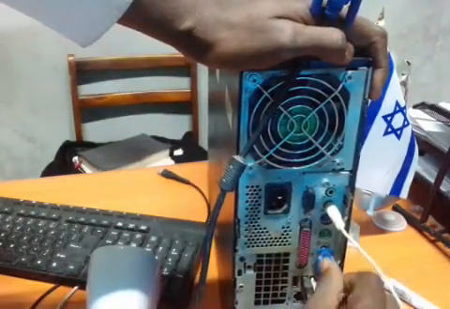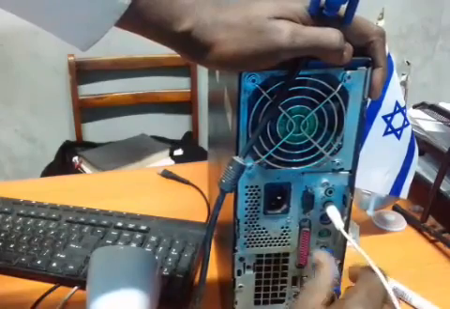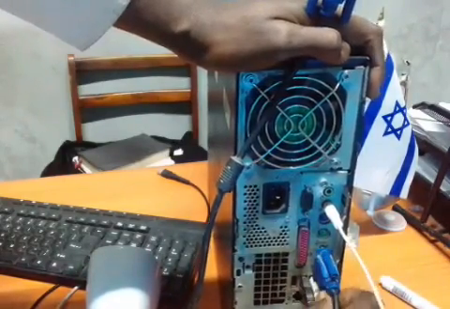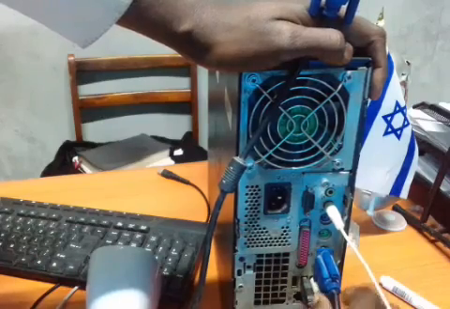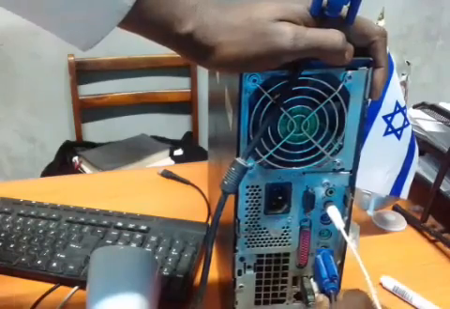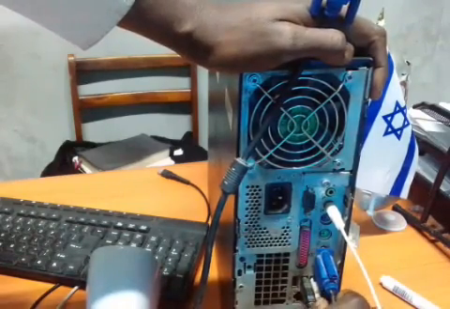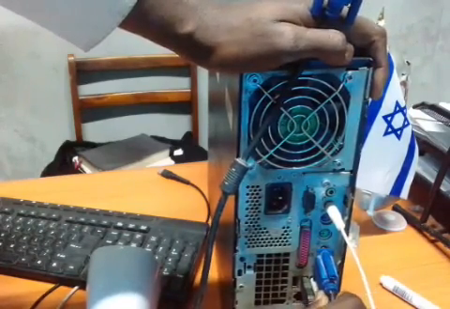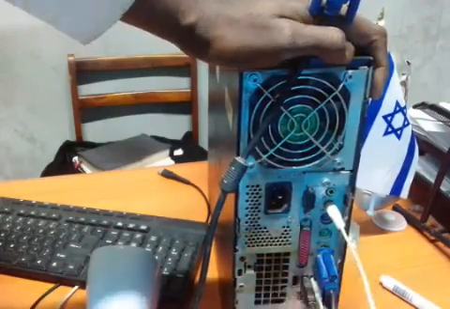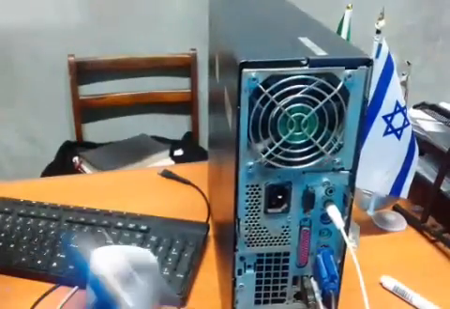You do that. Okay. Fine. So now you start screwing like that. Okay, then you have to make sure it is tight. You have to make sure it is tight. Okay, fine. Good.